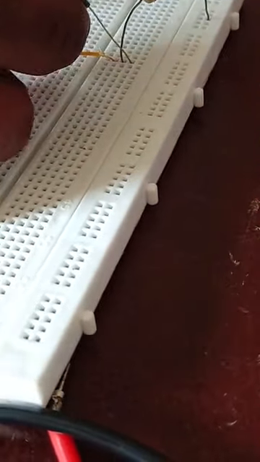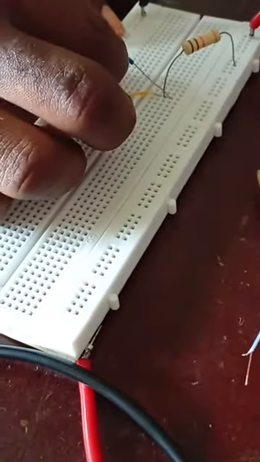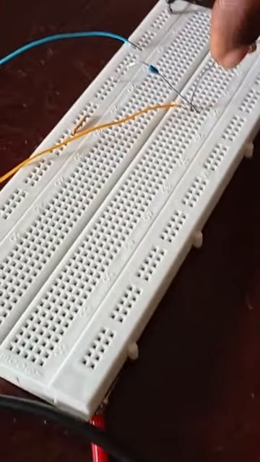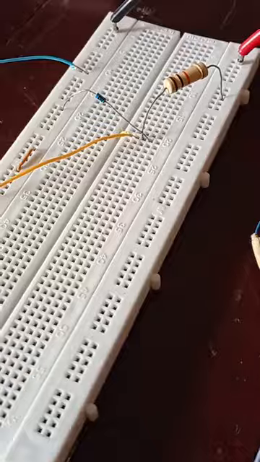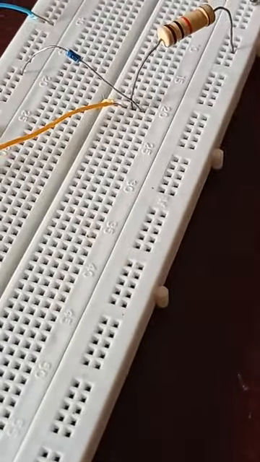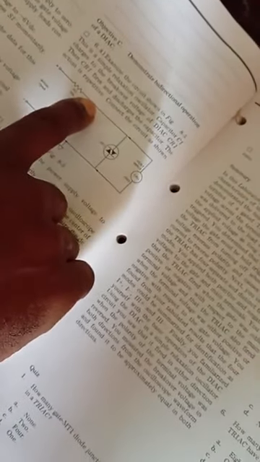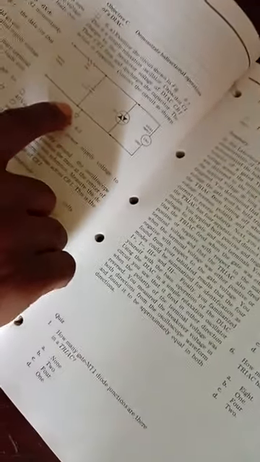So at this point we have the resistor, capacitor, and diac connected together, and the other side of the diac connects to the ground. Also the capacitor to the ground, to the negative of the source. So that's what we've just done.